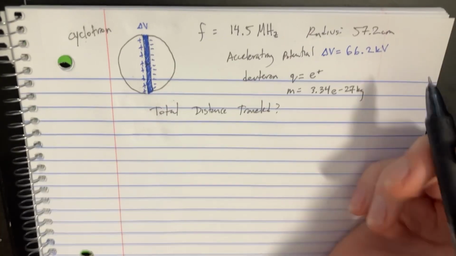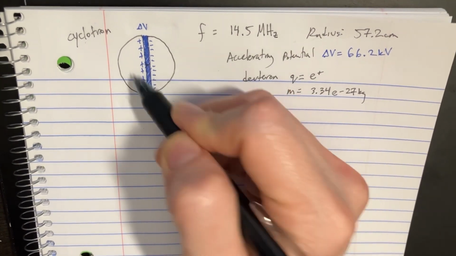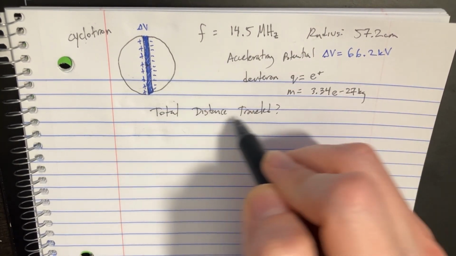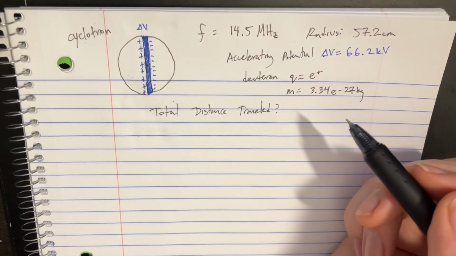This is a cool problem that'll help explain how a cyclotron works. We're going to be shooting a deuteron through this, and we're going to try to figure out what the total distance traveled is by the time it's done going through all the different spins in this entire cyclotron.